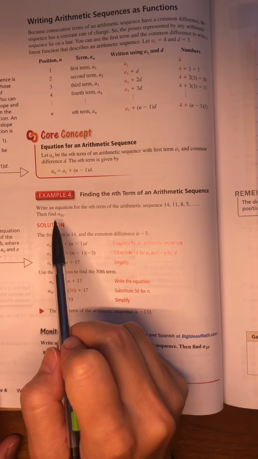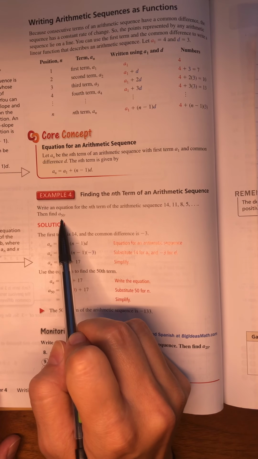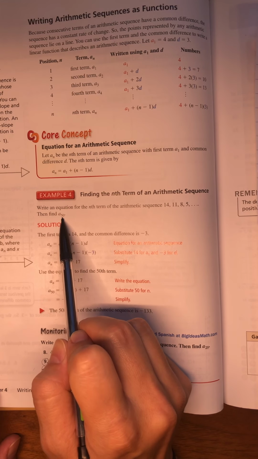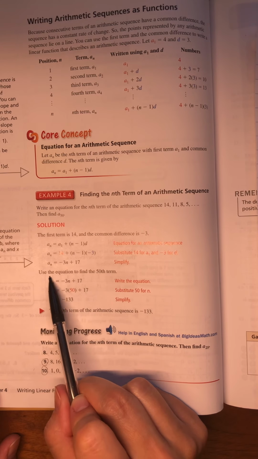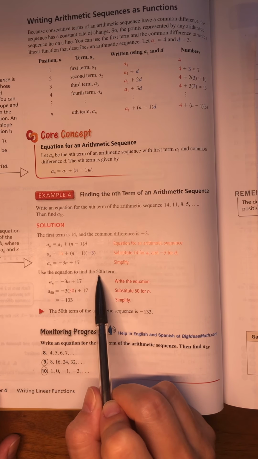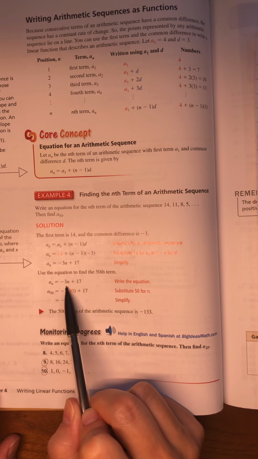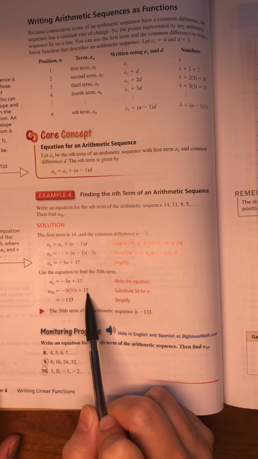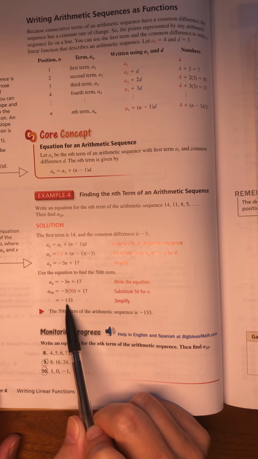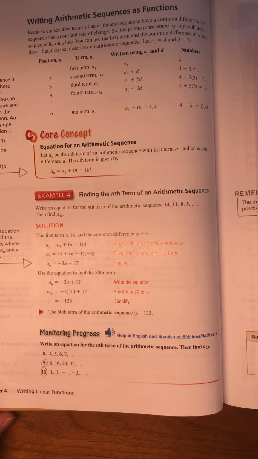Our last step now for this problem is we're going to find a sub 50. So this 50 represents the n value. We're going to use the equation to find the 50th value. So instead of n, we're replacing it with 50. -3 times 50 plus 17 would be -133. Let's do 2 more like this.